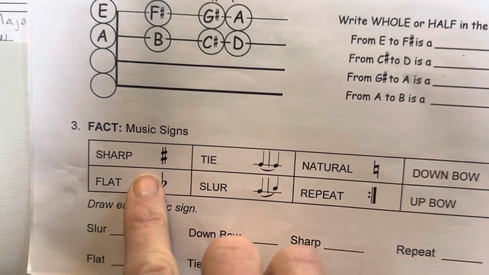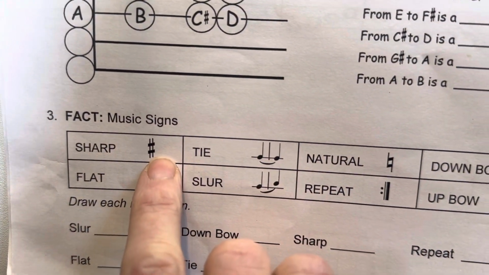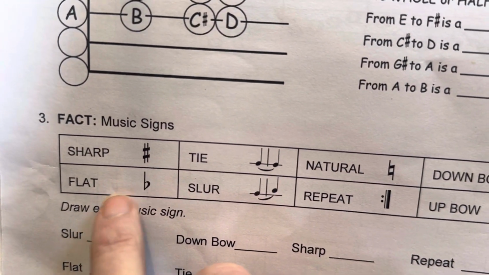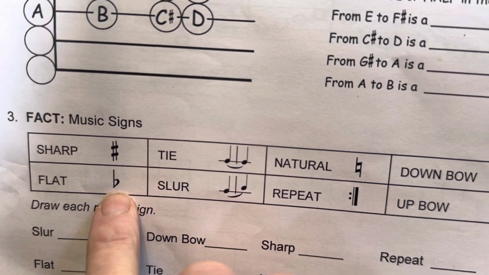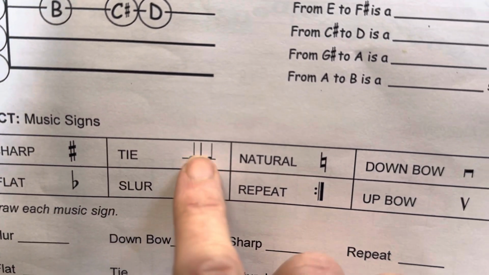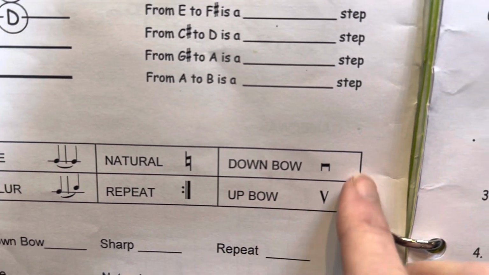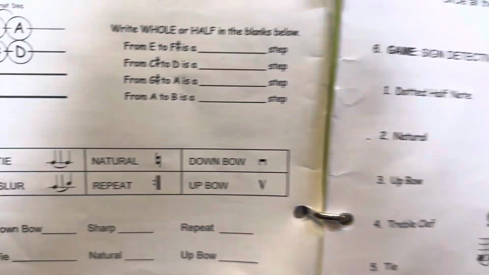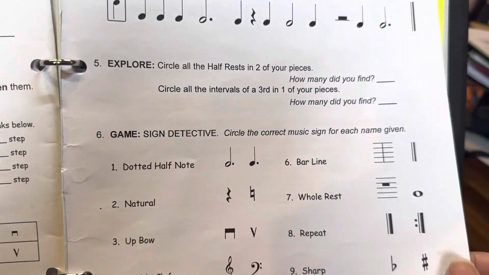We have something new here. Sharps. This looks like a hashtag or a little tic-tac-toe. That's called a sharp, and that's called a flat. This is called a tie, and this is called a slur. Just get familiar with the terminology there, and we'll be using those in orchestra.